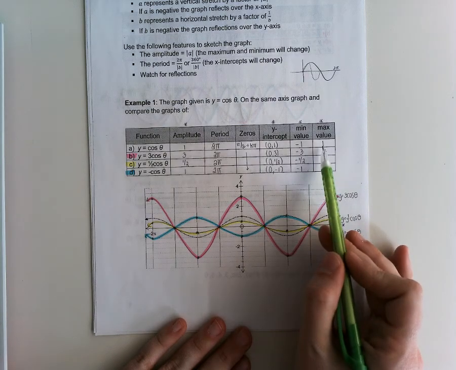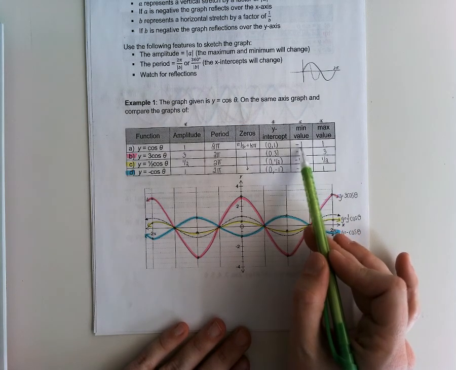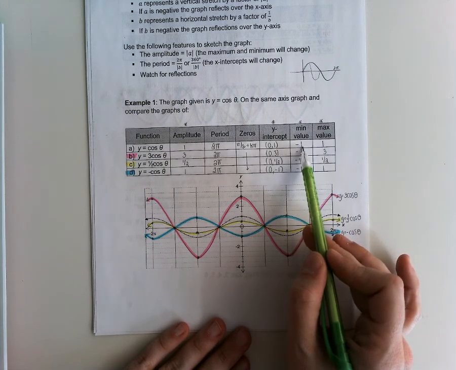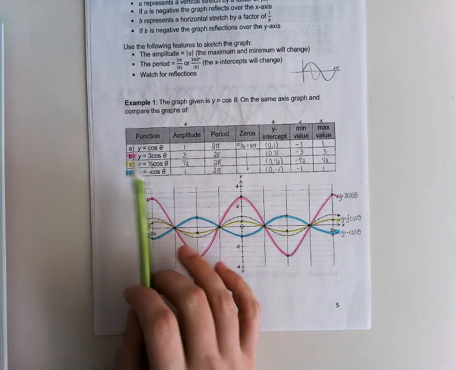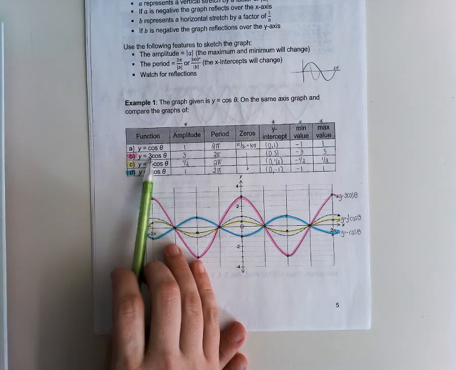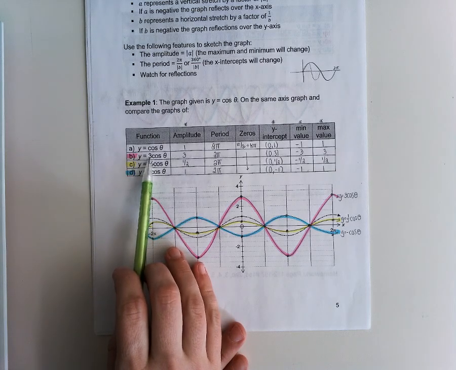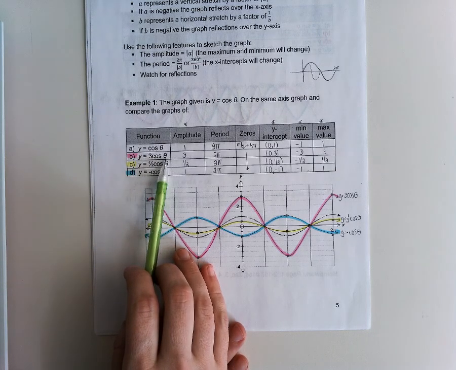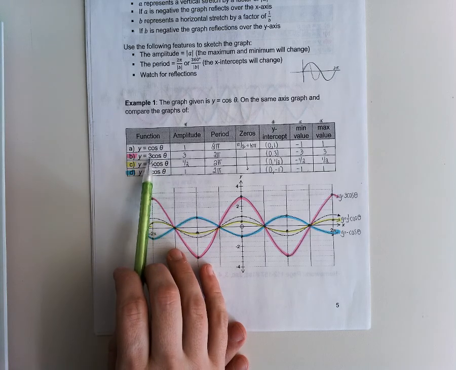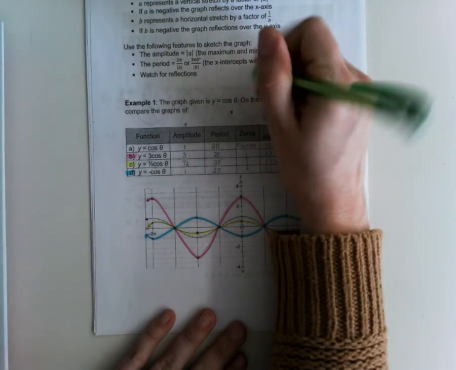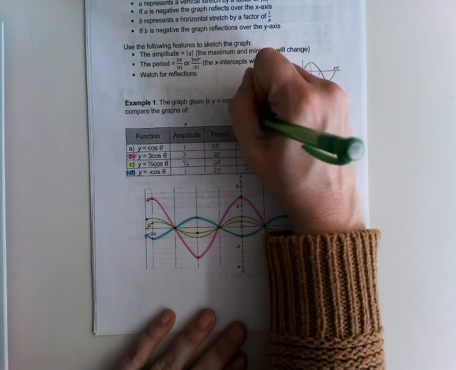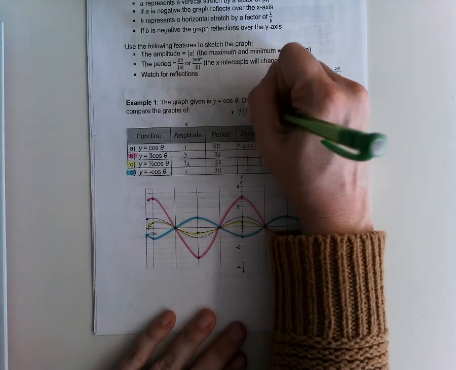Minimum and maximum, we haven't specifically said, but obviously the minimum is the lowest y value and the highest y value. Now, question B is asking you to graph y equals 3 cos theta. Now these, you'll notice this is an A value. All of these are all A values. These are all vertical stretches.